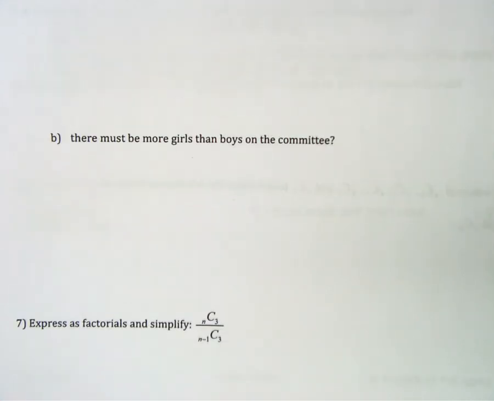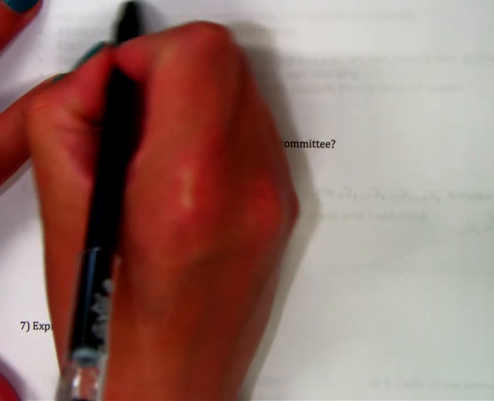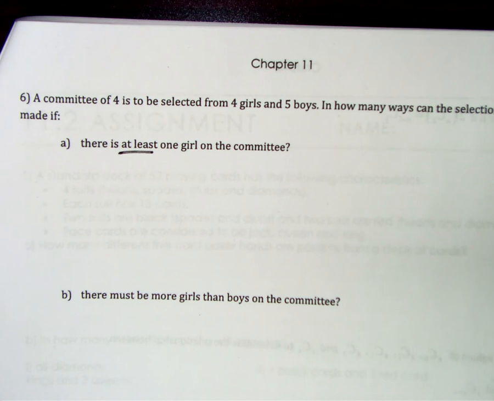Okay, a committee of 4 is to be selected from 4 girls, 5 boys. In how many ways can the selection be made if there's at least, so that's the language again, at least 1 girl on the committee. Okay, so there totally could be 4 cases.